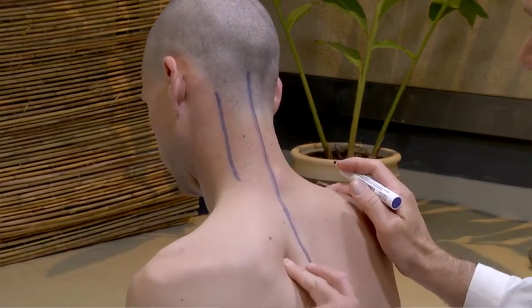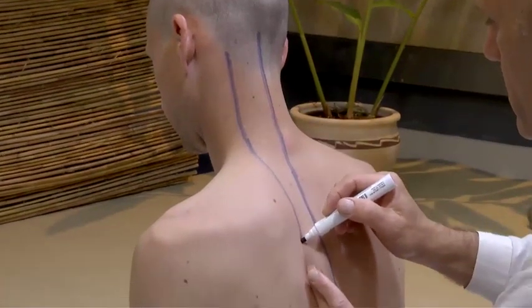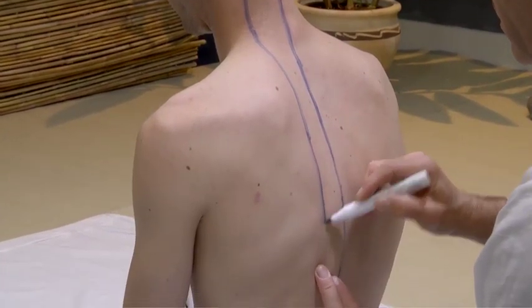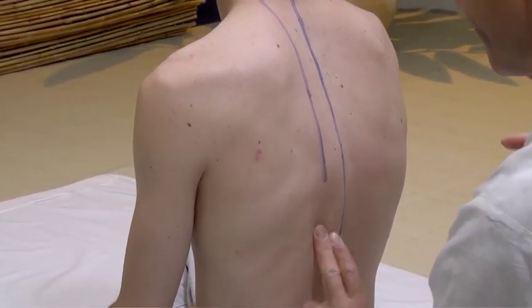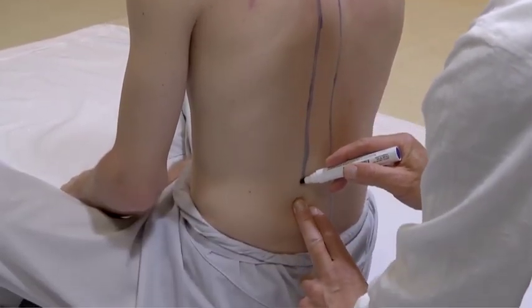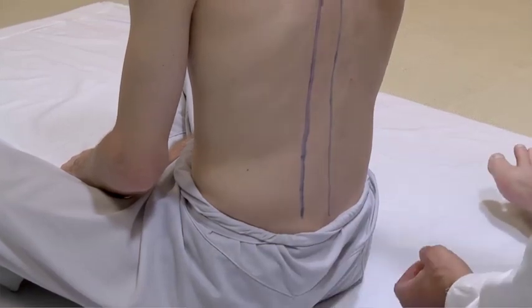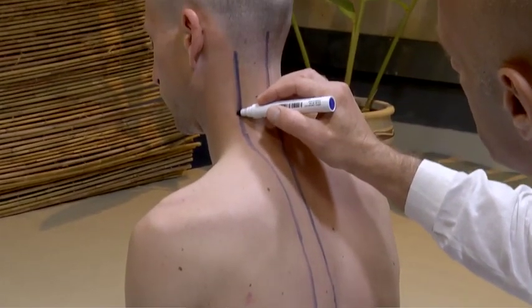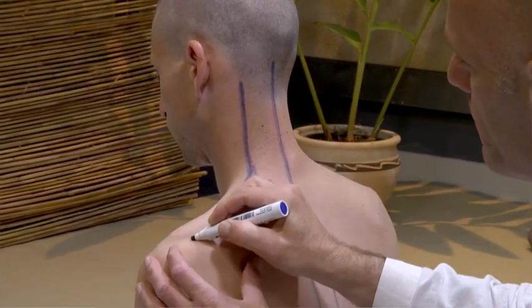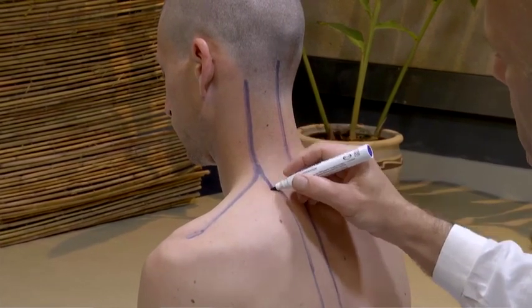And here, it's going here, all the way to the hip bone. And there's another branch from here going on top of the trapezius. So this is line 3.